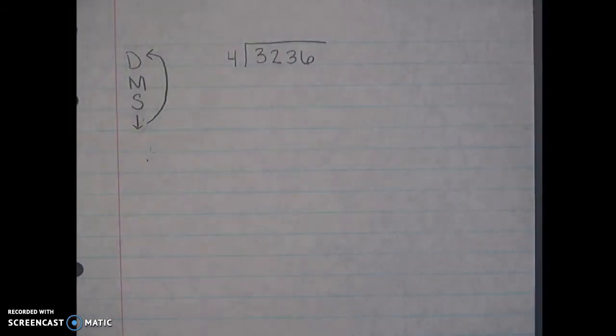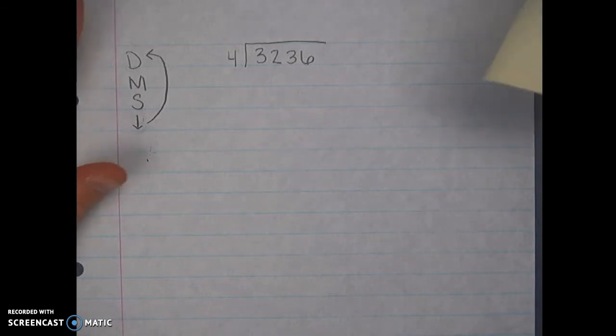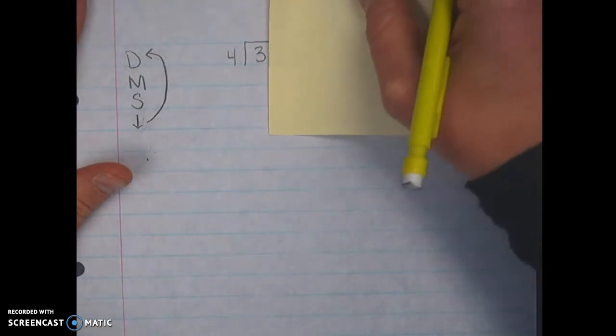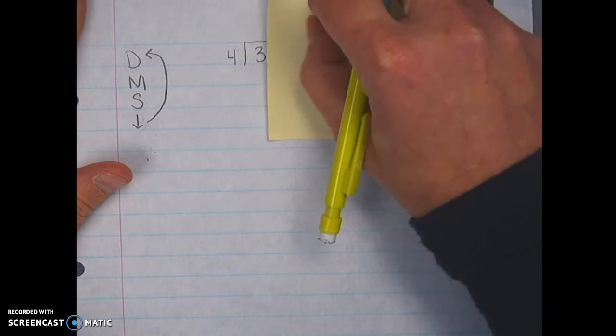Okay, one more problem for us to do. And this one is 3,236 divided by 4. So if we go back to our marble example, this would mean that I have 3,236 marbles and I'm going to divide them into 4 different groups. Okay, so let's use our sticky note again to help us keep our place values lined up.